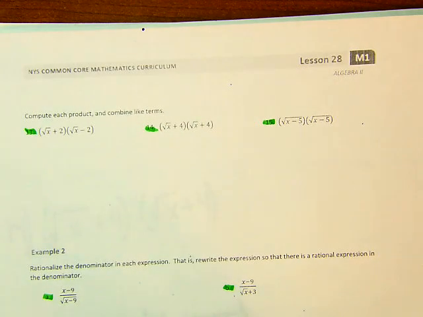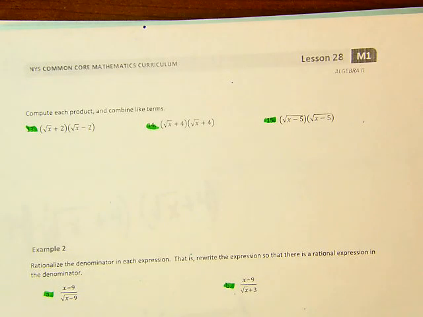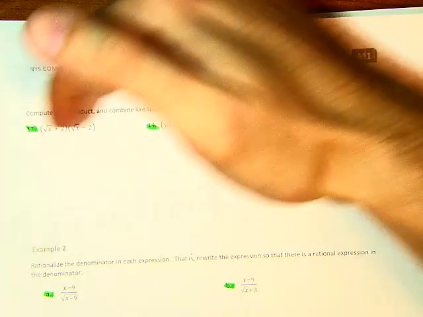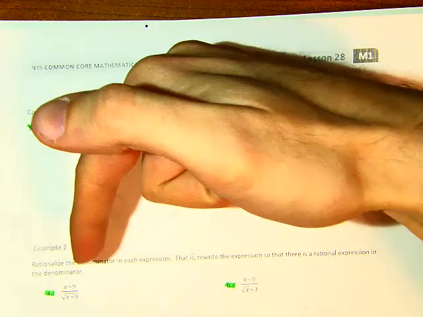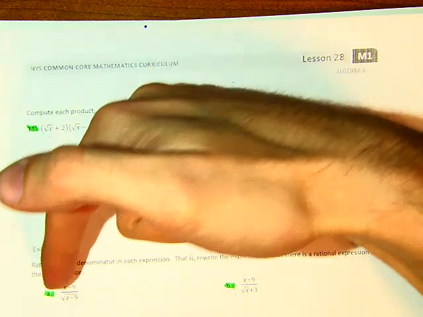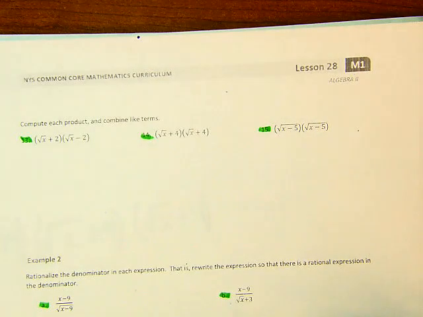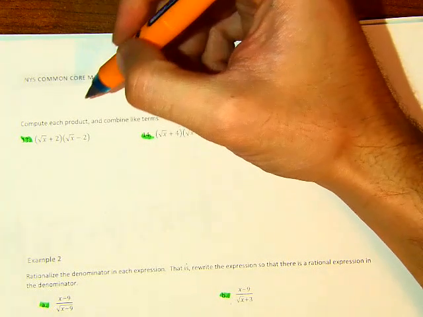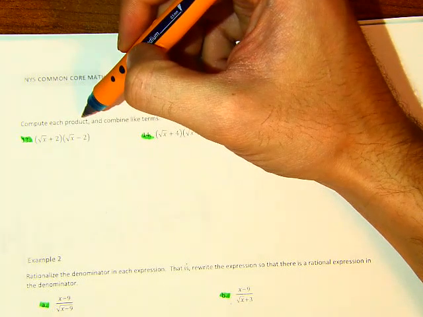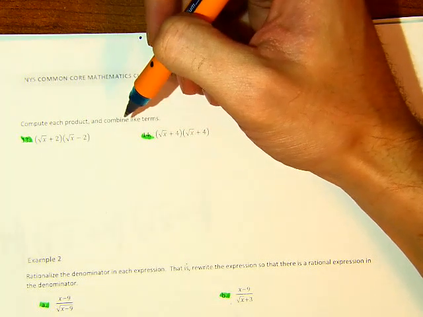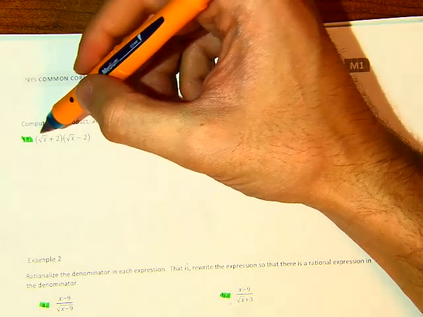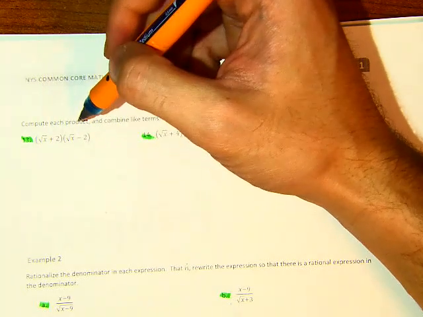Hey, what's up everybody? So, in this example video, we'll just do questions 13, 14, 15, and example 2, A and B. Alright, so if we look at the first question here, we notice that it says compute each product and combine like terms, right? So they're just saying, take whatever this is and multiply it to each other.